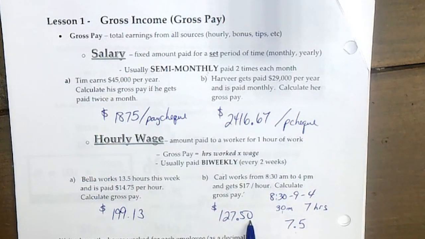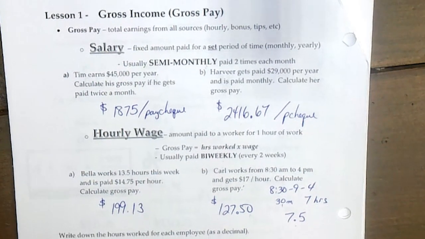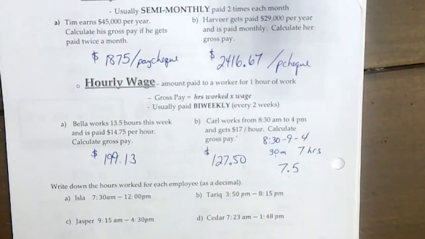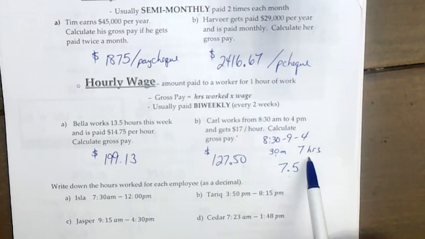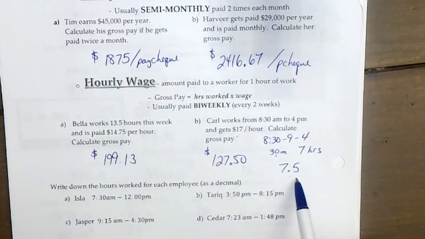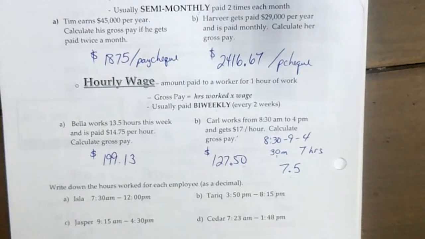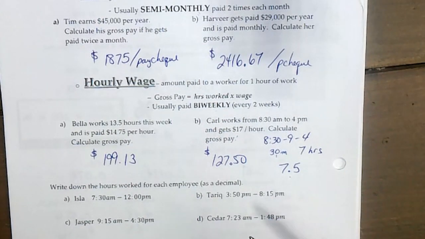Don't forget 2 decimal places, even if you have to add a 0. So figure out how many hours, take the minutes, divide by 60, multiply the money. And that's your gross pay. Gross pay is how much you earn in a set period of time.